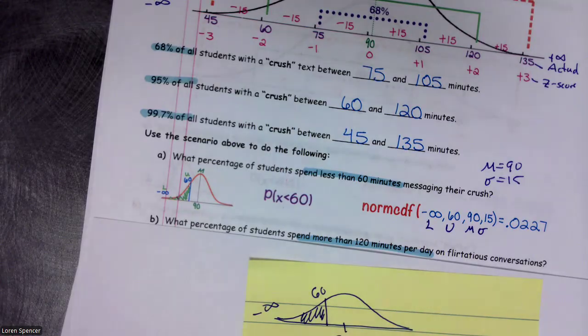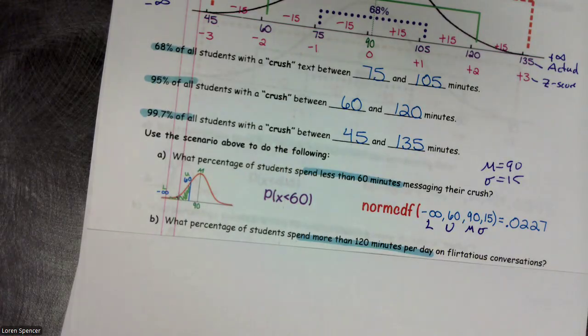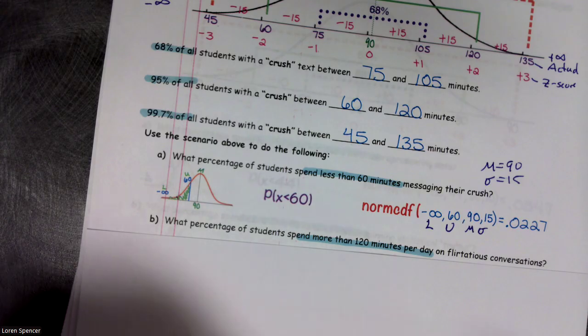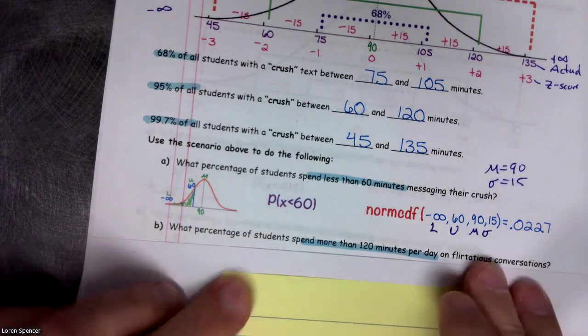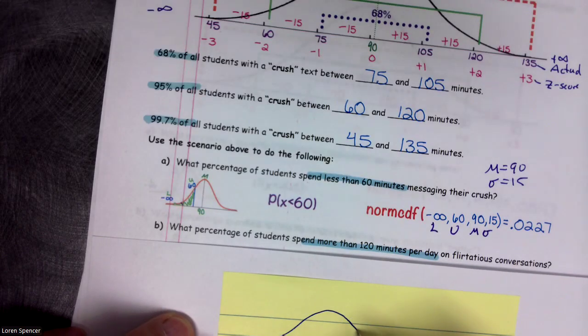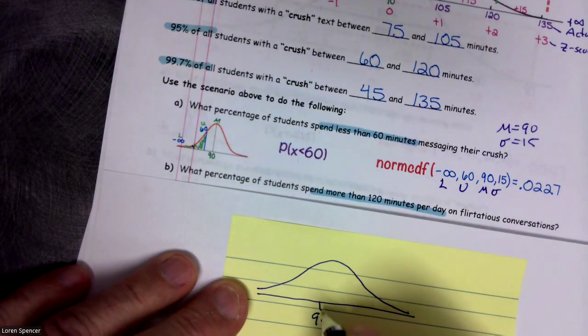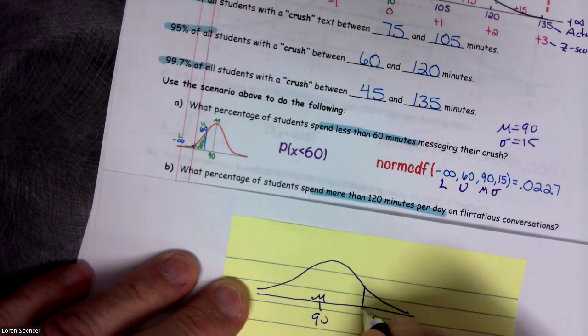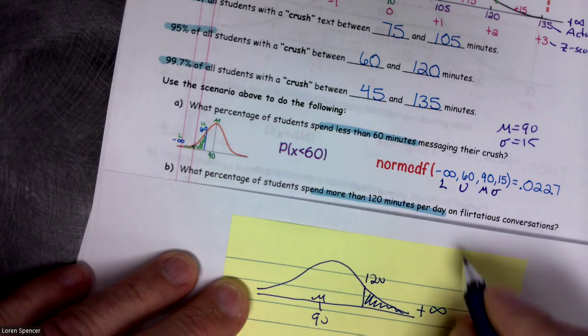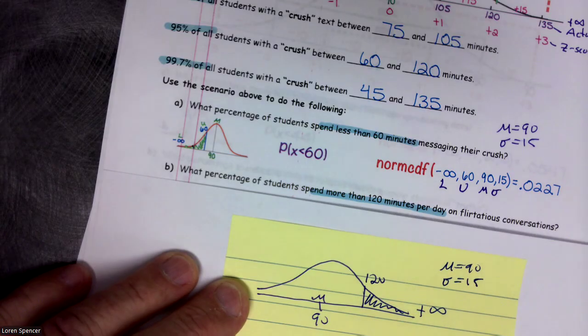So the next one: what percentage of students spend more than 120 minutes per day on flirtatious conversations with their crush as opposed to with someone else? Not saying that that ever would happen, but sometimes it does. So once again, we know we have a normal distribution. We have a mean of 90, and we want to know the probability that it's above 120. And remember, we're shading to infinity, and mean is 90, standard deviation is 15.